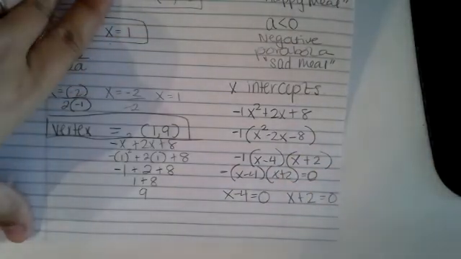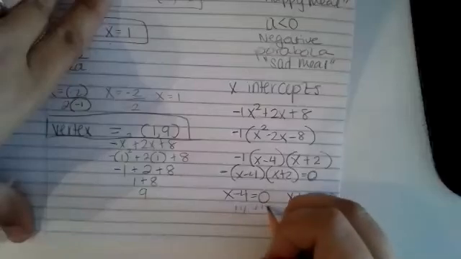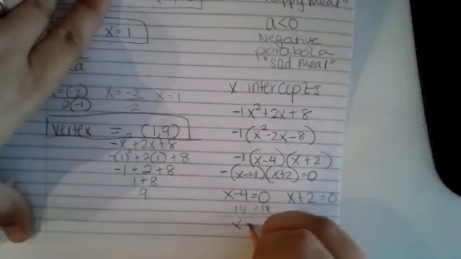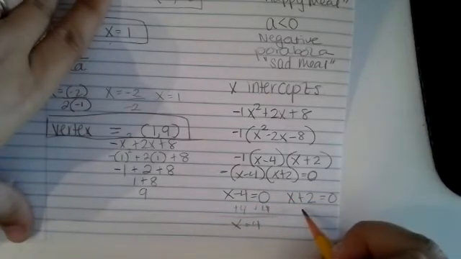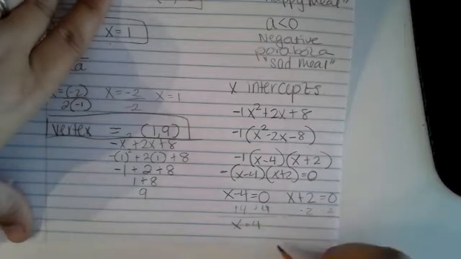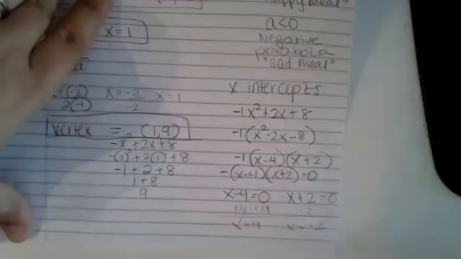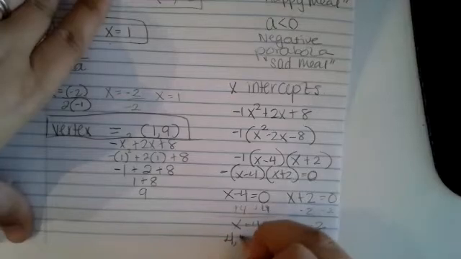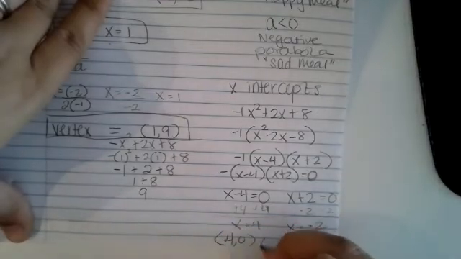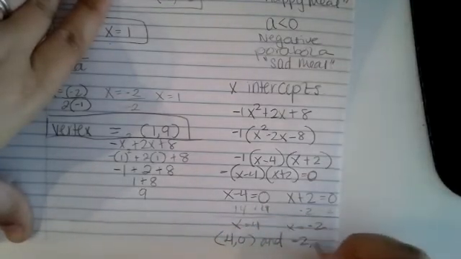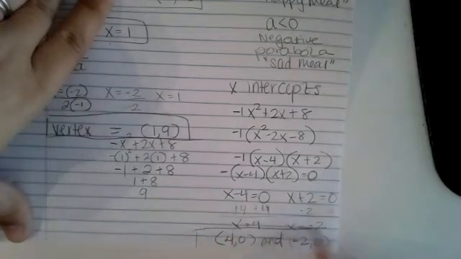This is plus 4, so x equals 4. And over here, minus 2, so x equals negative 2. So my intercepts would be 4, comma 0 and negative 2, comma 0.